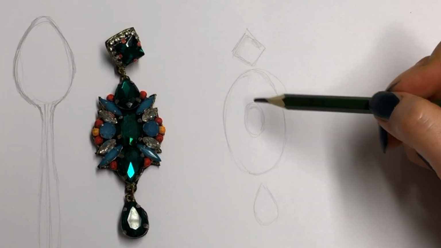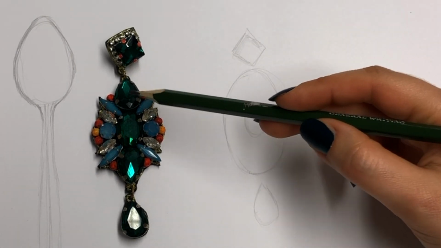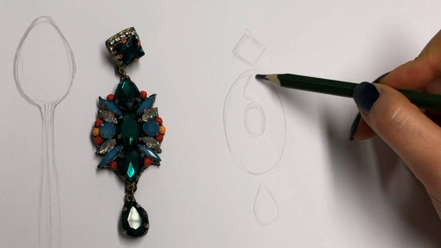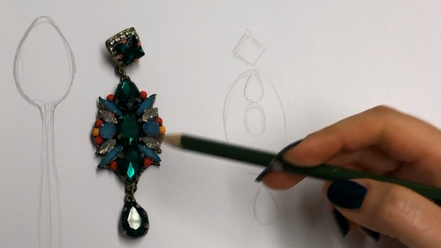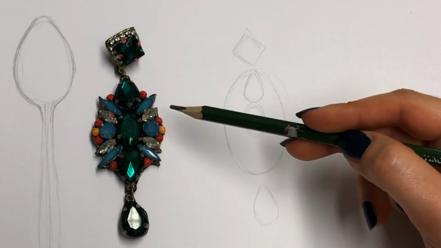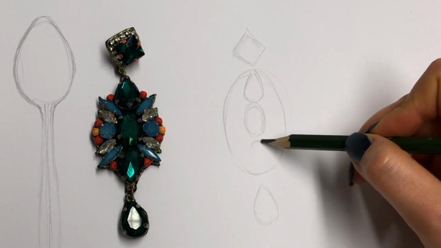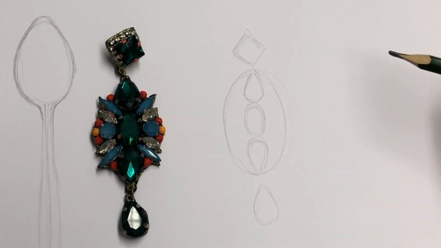That's this big stone here. And then we've got other larger shapes. And remember, we always want to start with larger objects, not smaller ones. So you're always looking out for what's the next biggest thing in whatever you're drawing. So then we've got these things.